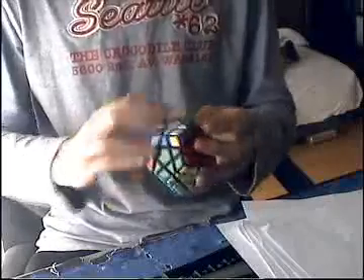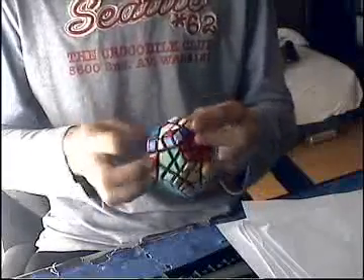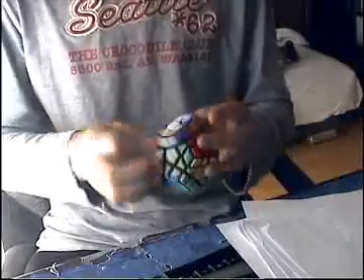And again. Now I'm going to do the last layer at full speed.